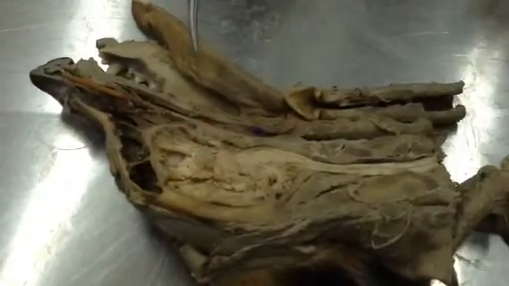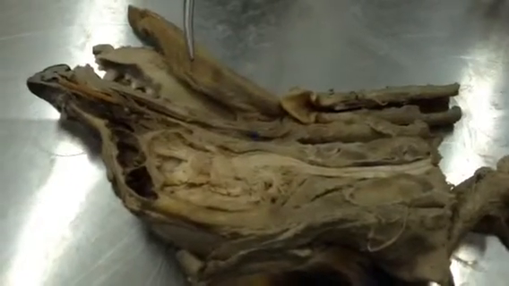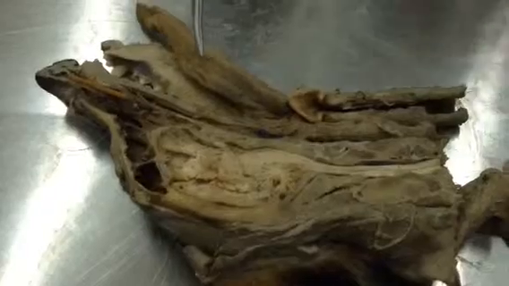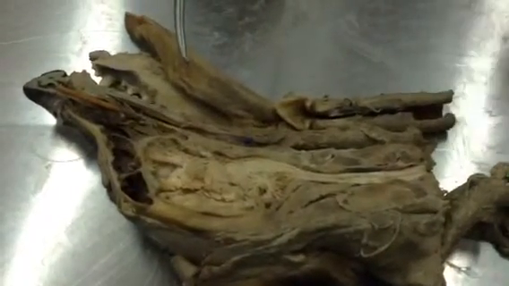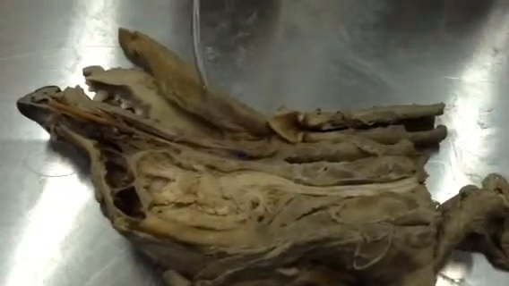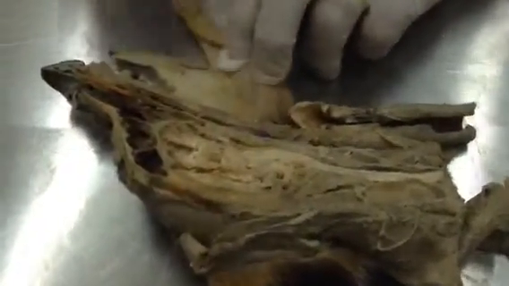Put them all together, they spell pharynx. When you say pharynx, there are three parts: naso, oro, and laryngo. Laryngopharynx. All right, what else can we find in this room?